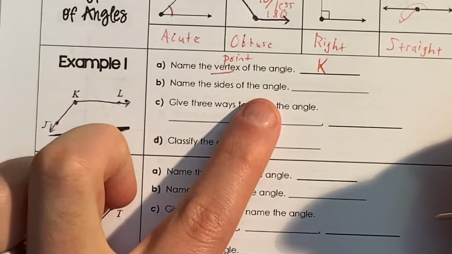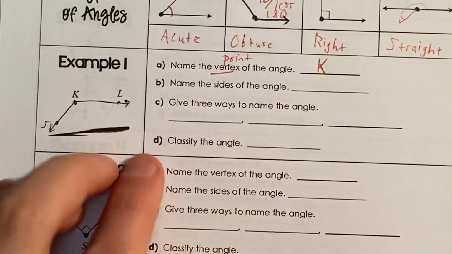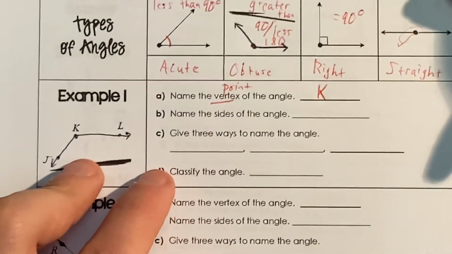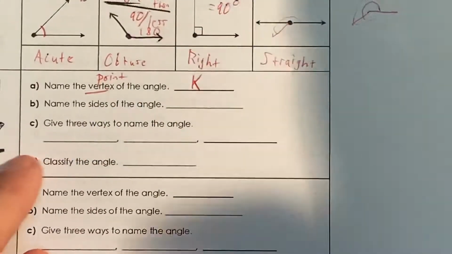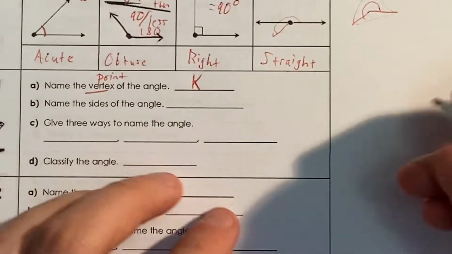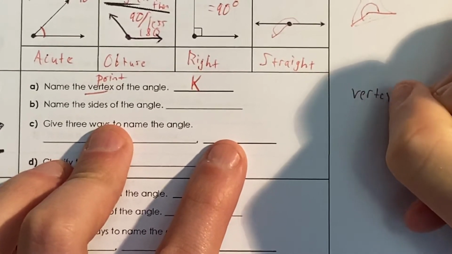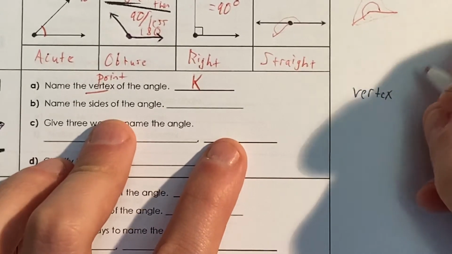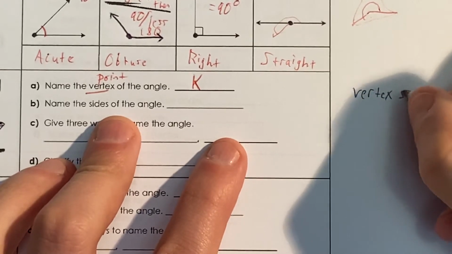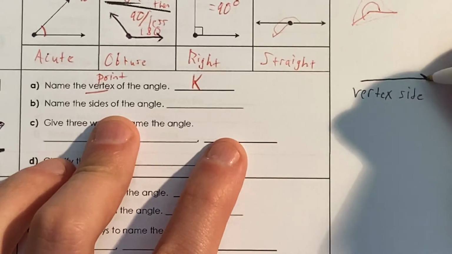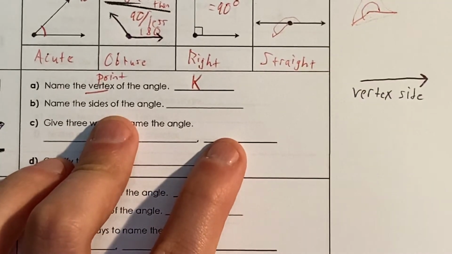Name the sides of the angle. Okay, so remember a side is supposed to be a ray. So this is how you do a ray. First of all, it is going to be two letters, and you have to do it vertex and then the side. And you will put a literal ray on top of it.